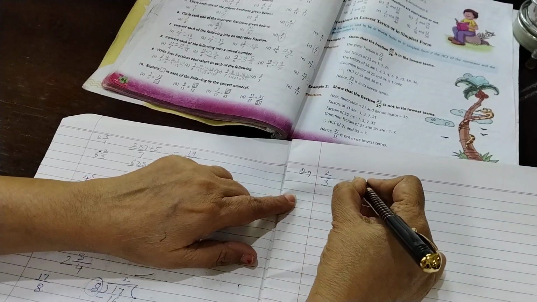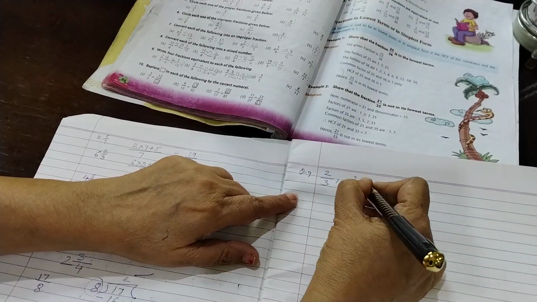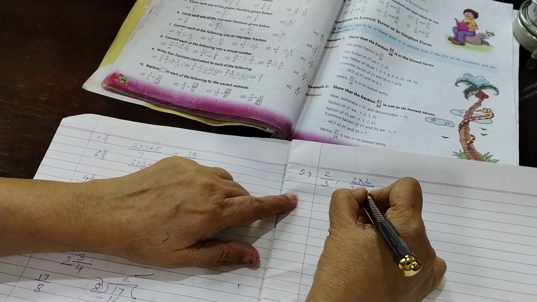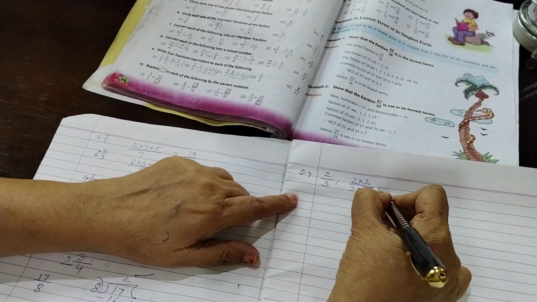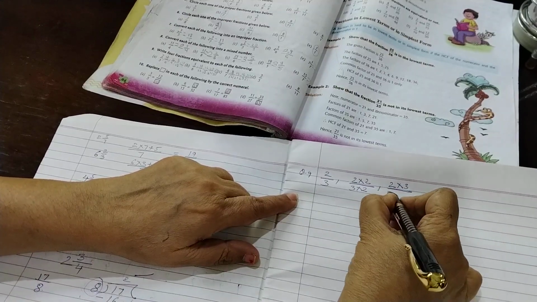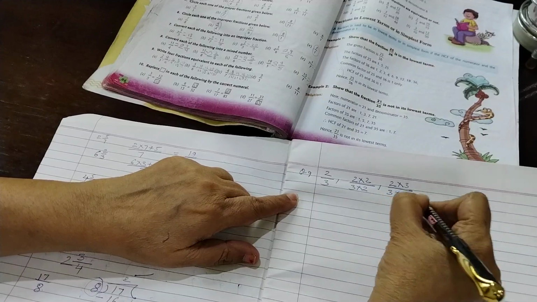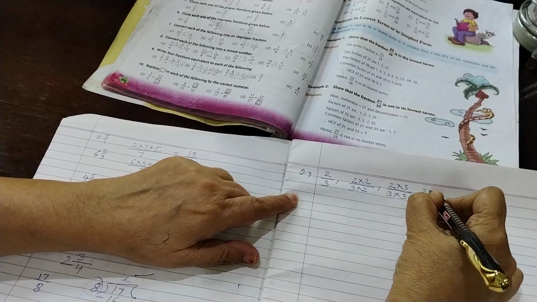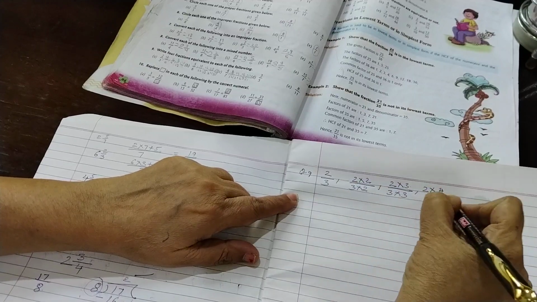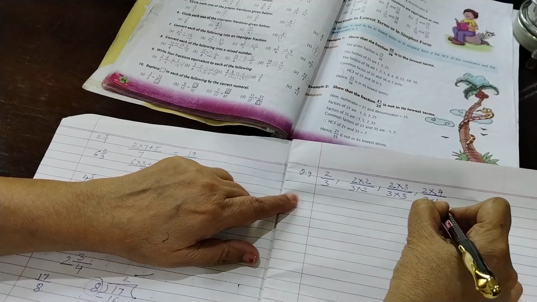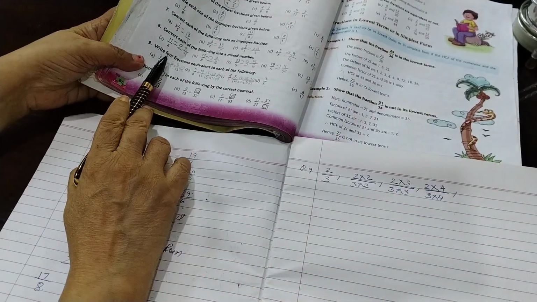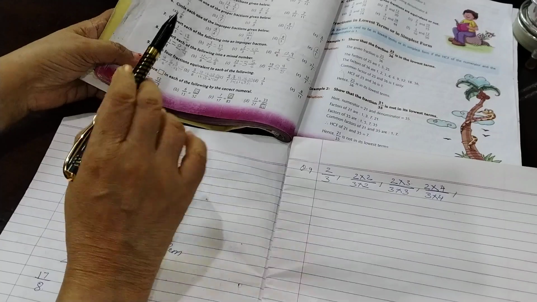First, 2 by 3, we will multiply numerator by 2, denominator by 2, then numerator by 3, denominator by 3. Numerator after 3, see 2, 3, then what comes? 4, denominator 4.